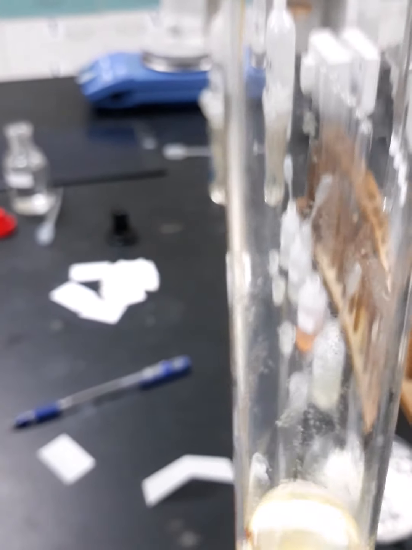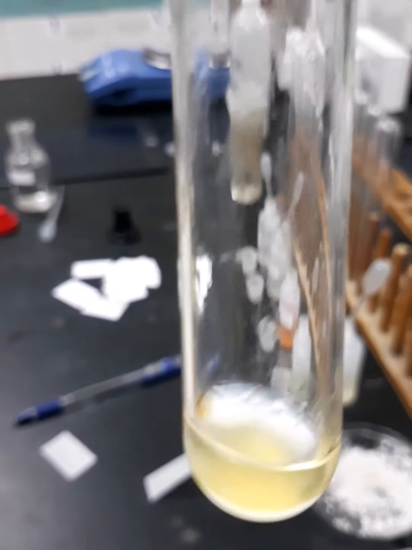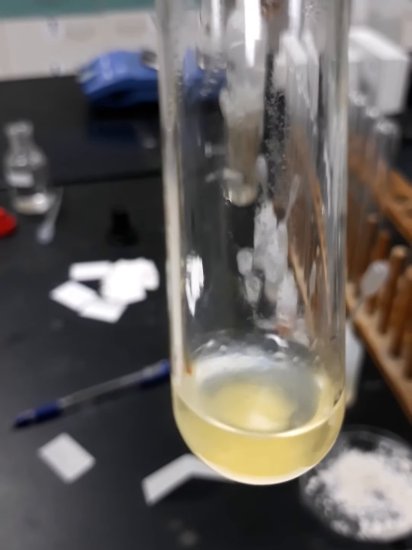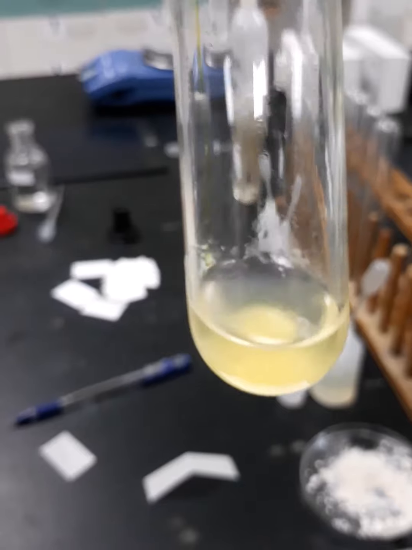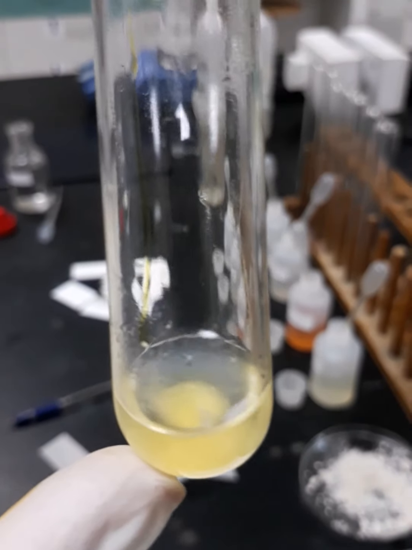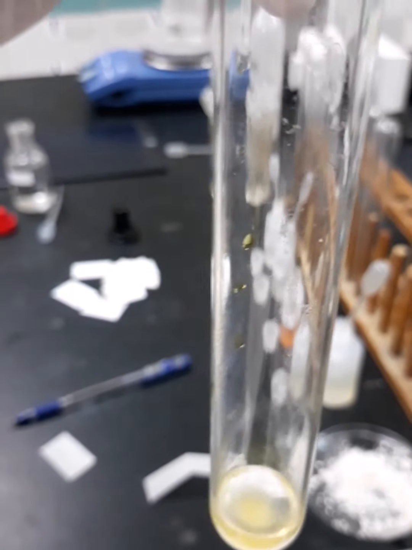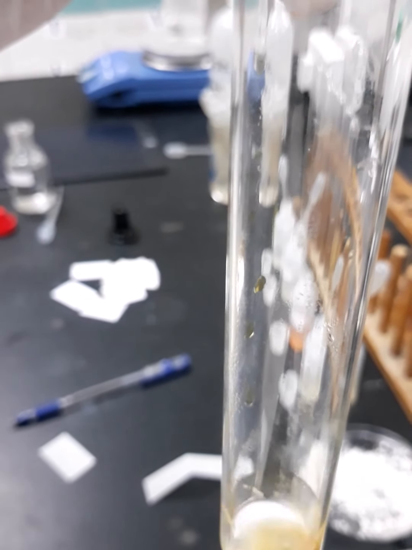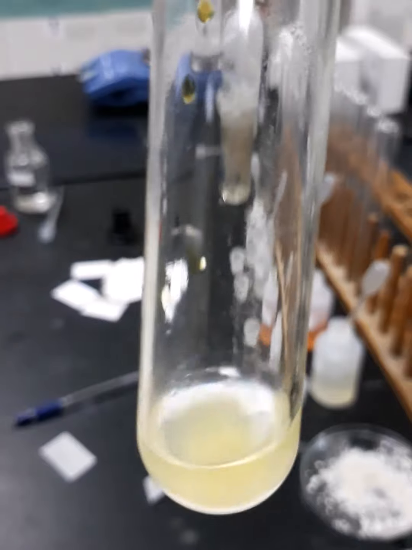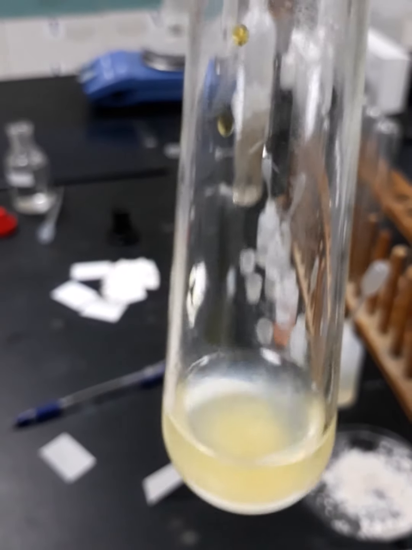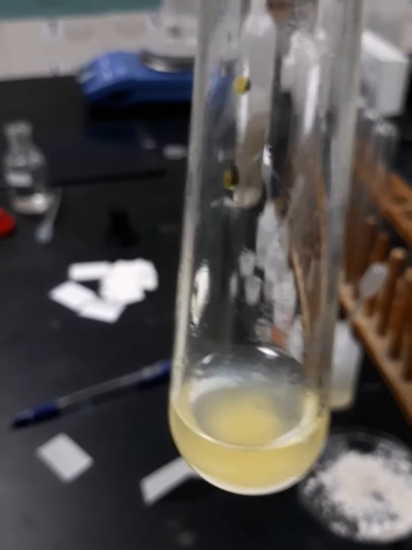Can you see the clouds formed once I added the iodine drops? Yeah, these bodies down there are iodoform bodies. Of course, after a while, they will clump together and form floccules, which will be more visible for us. So this is the result we are going to see with the sample of acetone.